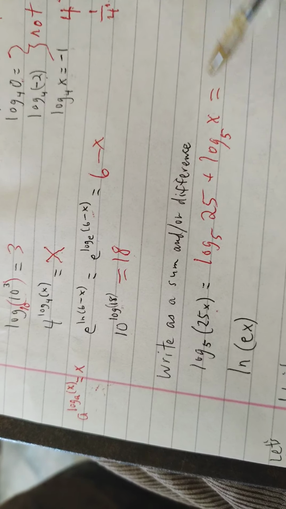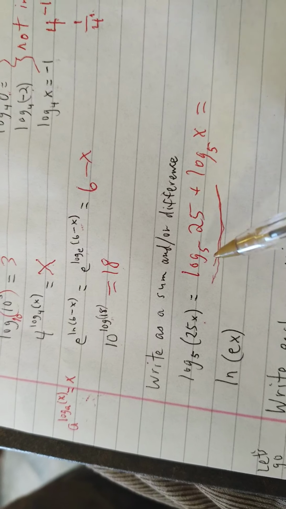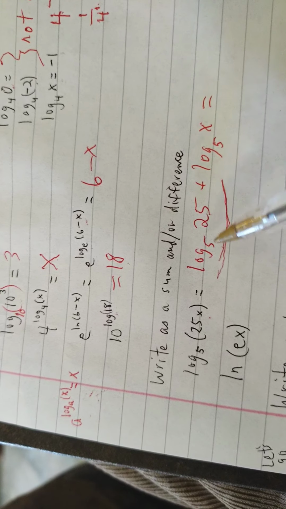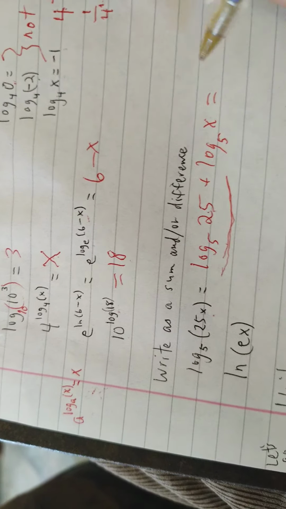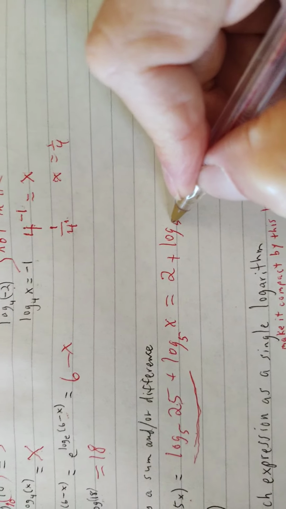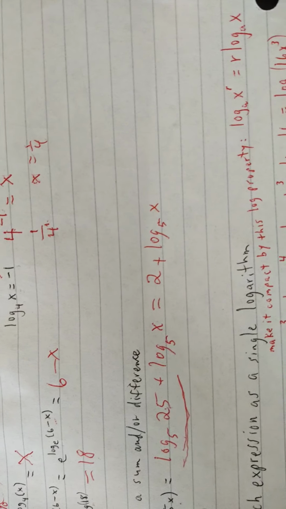And we can simplify that. Can't that first term be simplified? Logs are the power you raise the base to get the argument. 5 to the what power gives you 25? 2, plus log base 5 of x. So that's the final answer there.